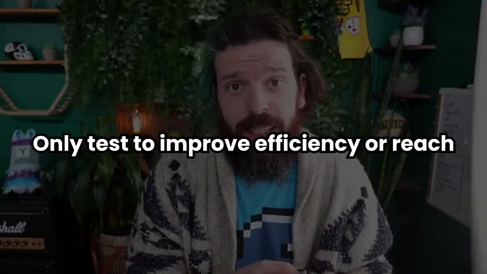Step 3, only test to improve efficiency or reach. Because we're using dynamic creatives with the 3-2-2 method against our best performing ads in a control ad set in a CBO targeting only broad, the purpose of that creative test is merely to either make a better version of one of the ads that we have so that we can target those customers more efficiently, or to reach new people because all of our ads do targeting and we want to scale the amount of people that we reach.